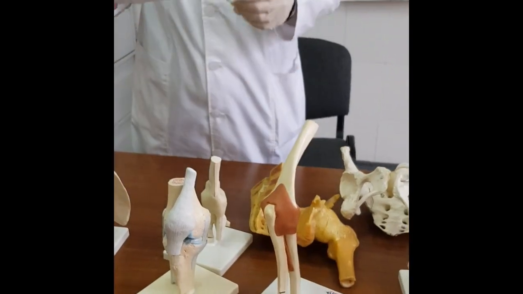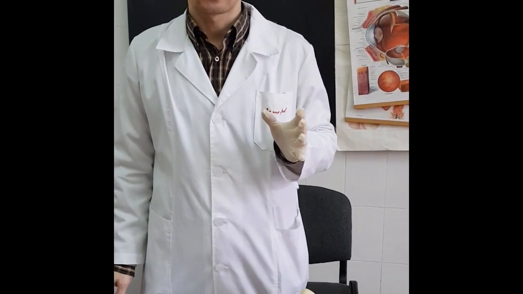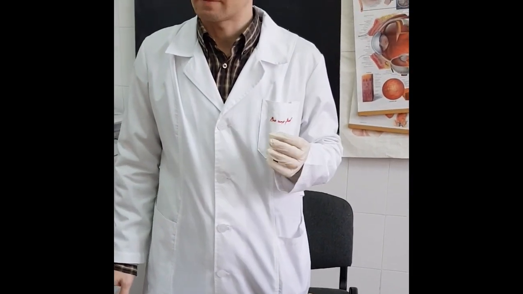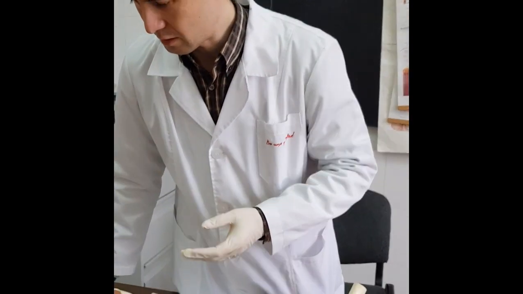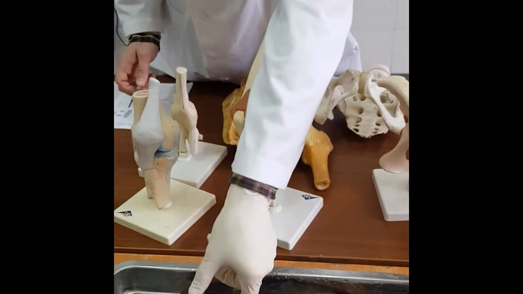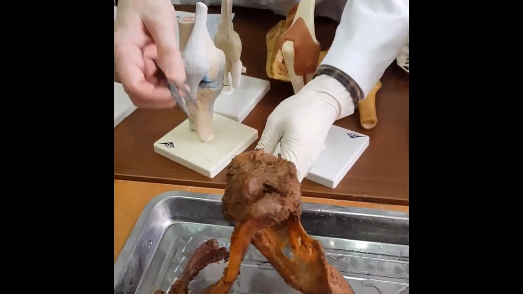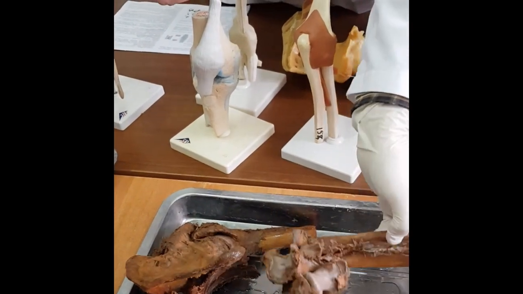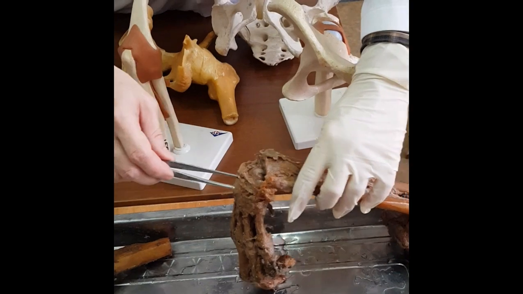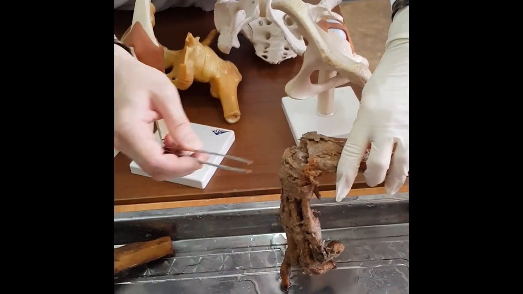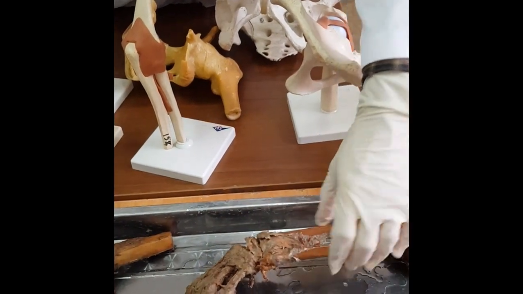Next, second type, it's diarthrosis. Diarthrosis means connection in type of joints. It's movable connection. Here we can see many types of connections. For example, it's shoulder joint. Next, radiocarpal joint, etc. So what's the main feature of this connection?